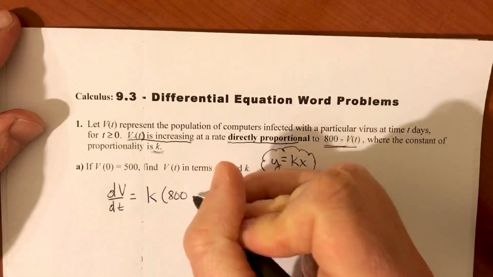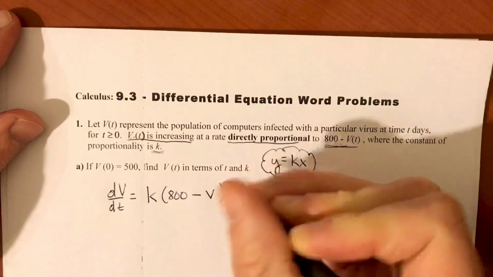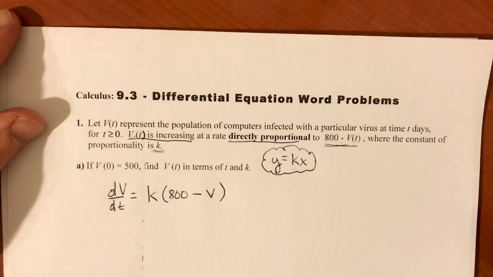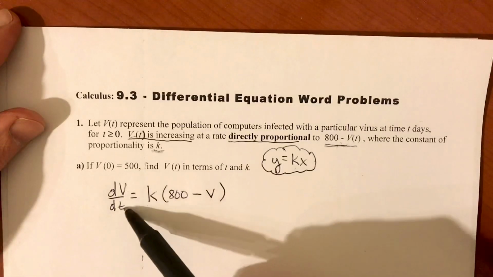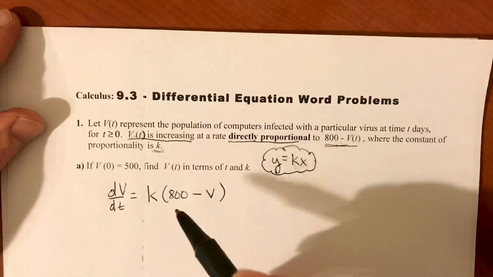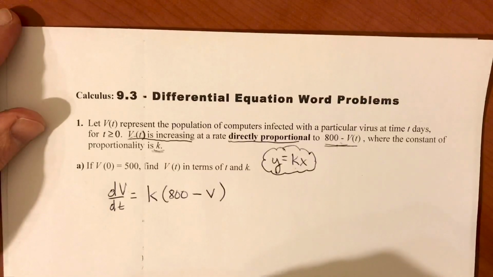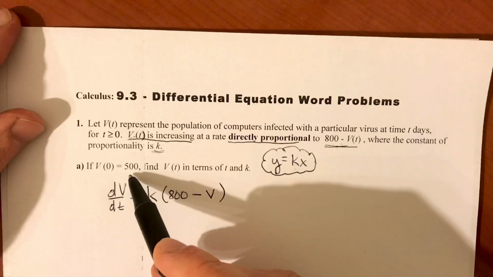And at this point, we can ditch the v of t and just call it v, if you like. Note that the two variables in this problem are v and t, population of the virus in terms of t. k is a constant, which we're going to find at some point. And of course, they've given us this initial condition, v of 0 is 500.